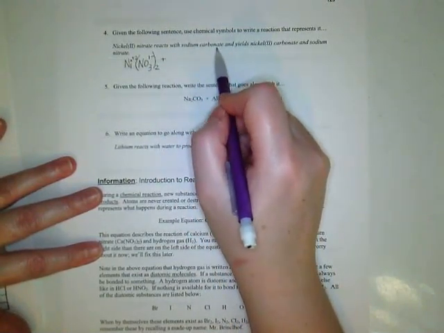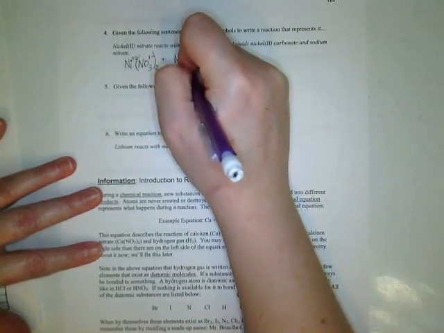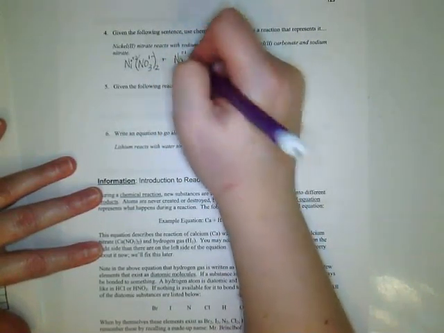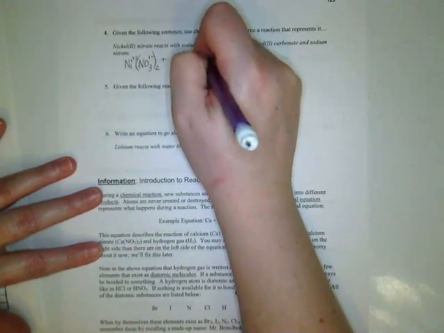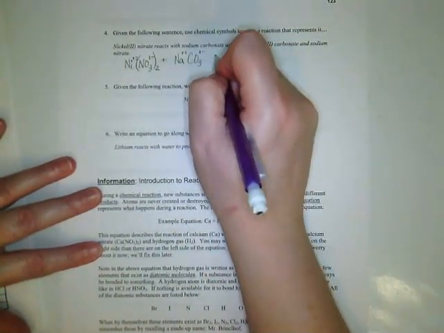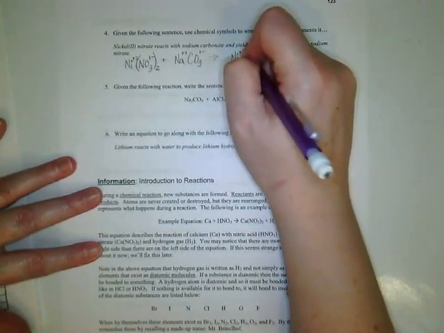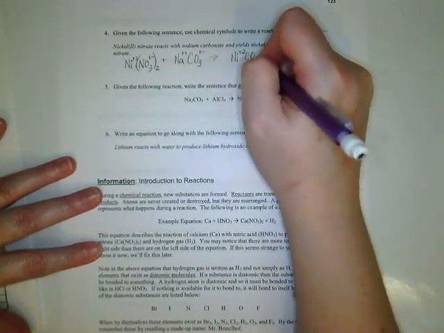Sodium carbonate. Again, carbonate, polyatomic ion you have memorized. So symbol for sodium is Na. Its charge is +1. Carbonate is CO3, -1. So nothing to do because I crisscross down ones and reduce. And yields becomes my arrow. Nickel 2, Ni +2. Carbonate, CO3.